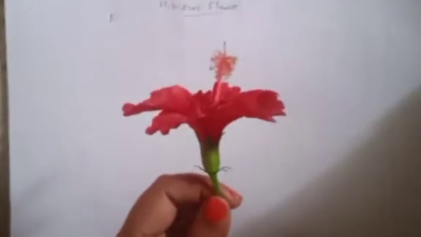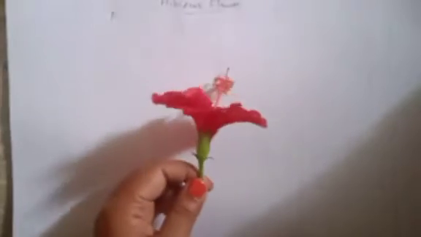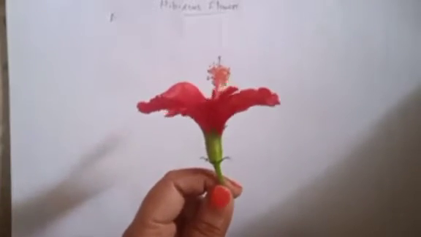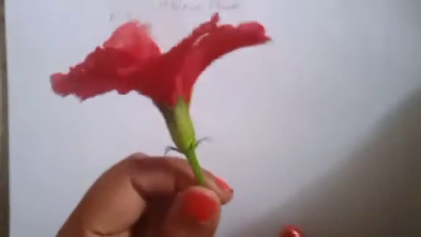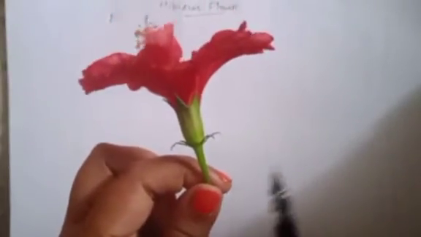So now I will be going ahead and dissecting the flower, and with that I will be writing the floral formula. So see, I said this is the epicalyx. So hibiscus, if you see the plant, there is a bract which is present, which is a leaf.